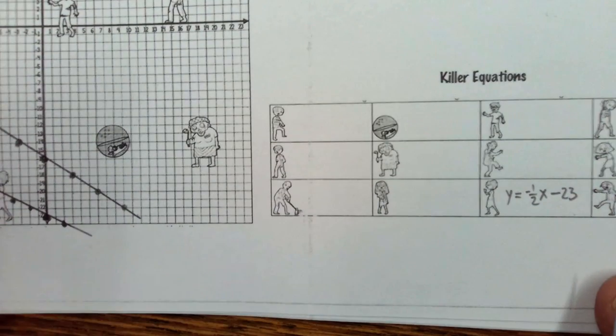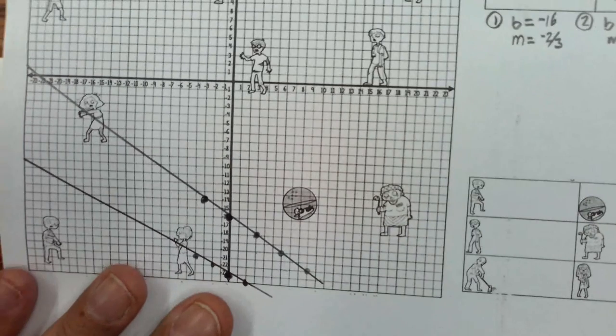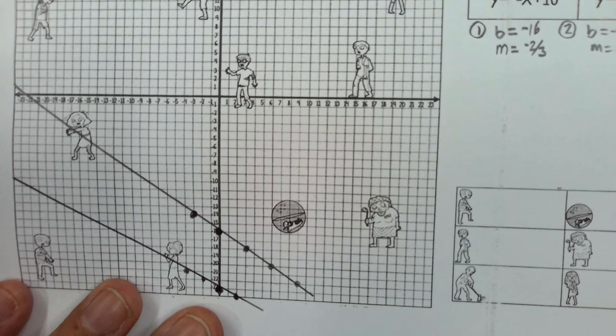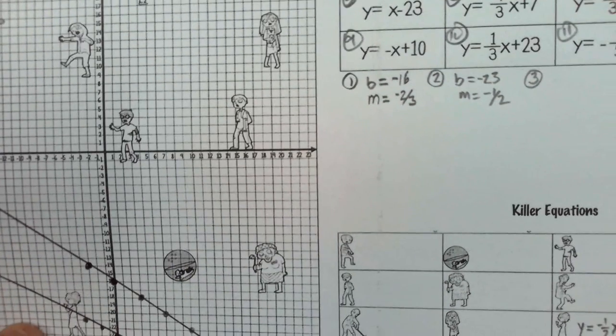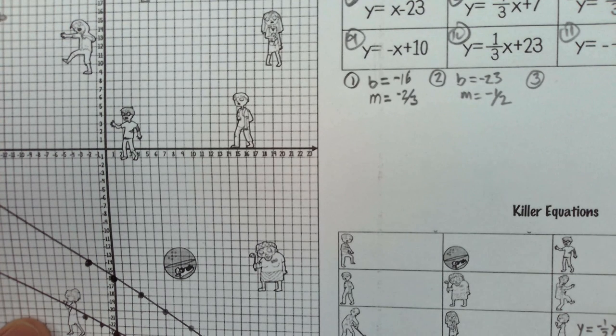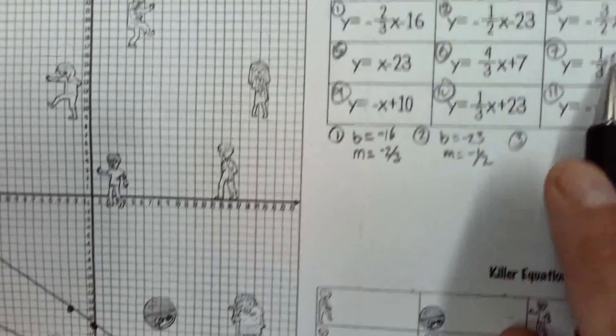Okay, so this is where we found it right there. So 2 down, 10 to go. Let's try number 3. Let's look at the equation. Y equals negative 3/2 x minus 22.